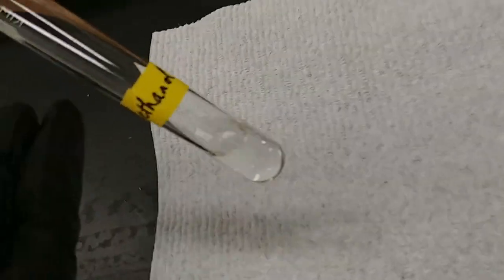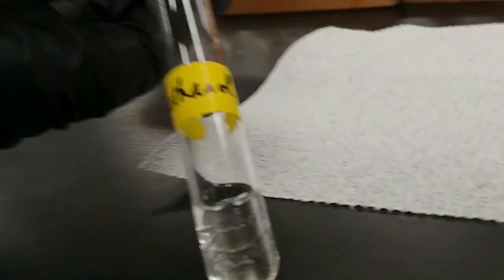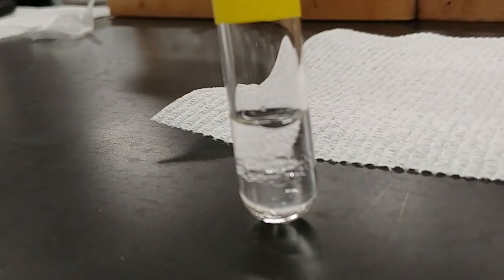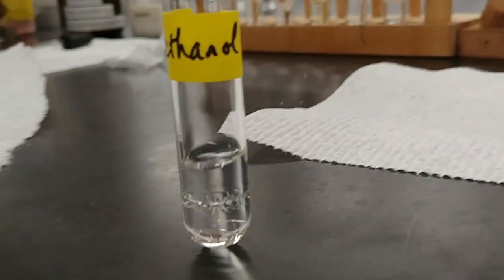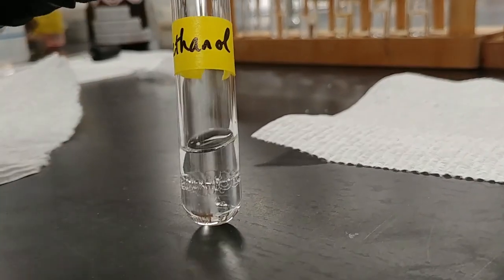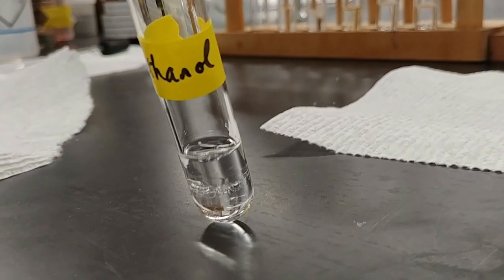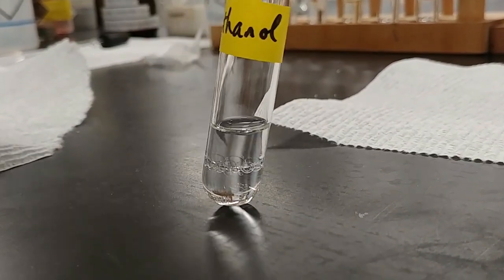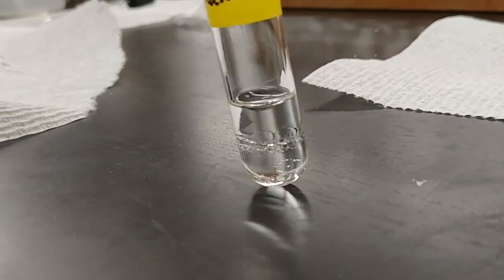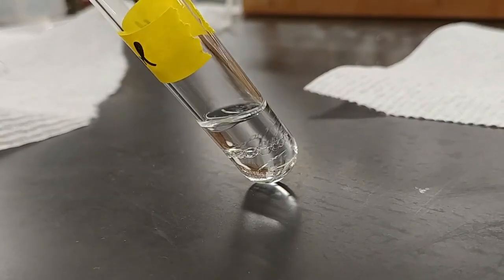And then finally, our ethanol. Now this one, you might have to look real close. Try and put this on the black background because that's probably the easiest to see. And we'll tilt this around so you can look for any double layer that might be present.